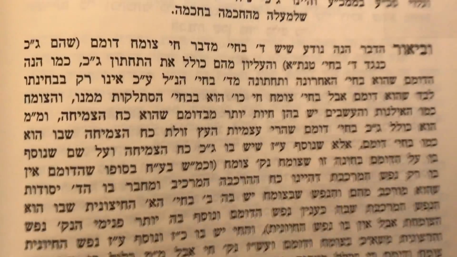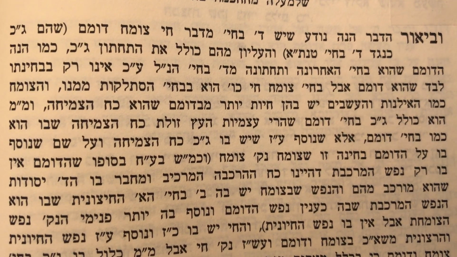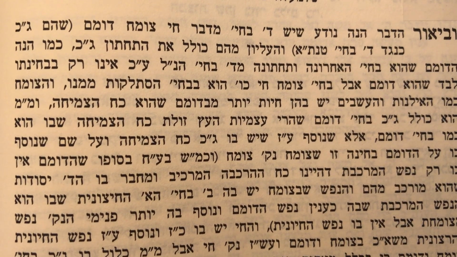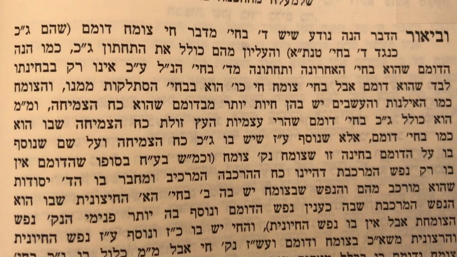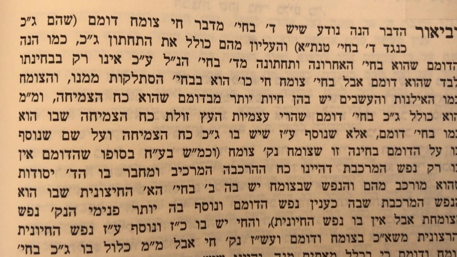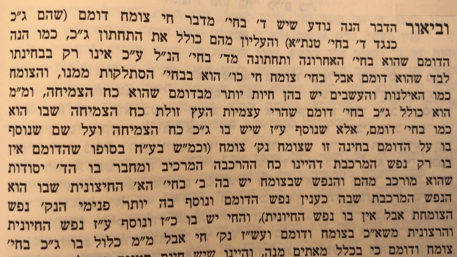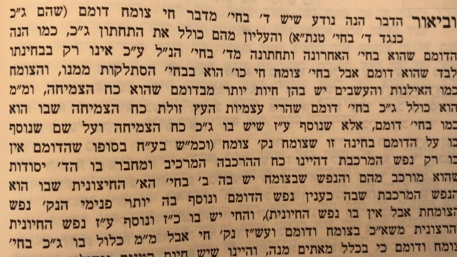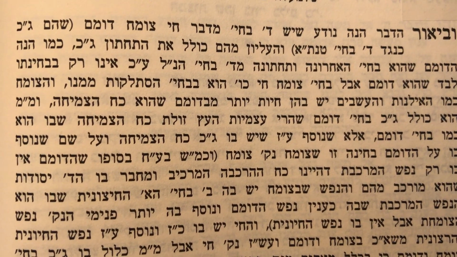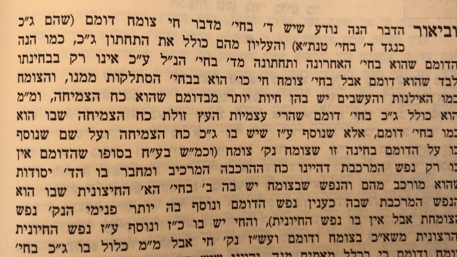Biur hadavar, and to explain this idea, hine noda sheyesh daled bechinos. It's known that there's four concepts. Medaber, chai, tzomeach, domem: the speaker, the animal, the plant, and the inanimate. Shem gamkin keneged daled bechinos tanta, that they also correspond with the four levels of taimim nekudos taginosios. Va'elyon mehem kolel es hatachton gamkin, and the higher level includes within it also the lower levels.